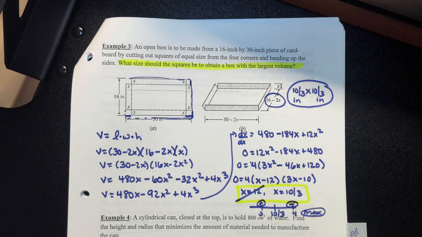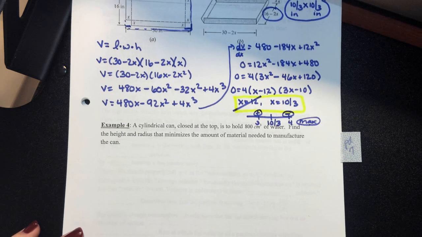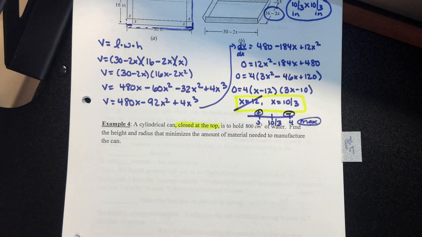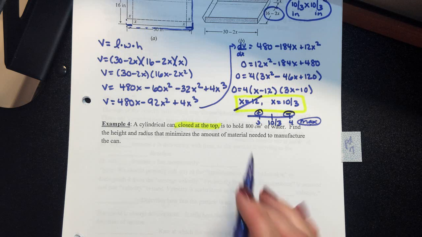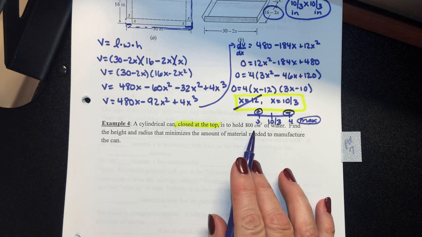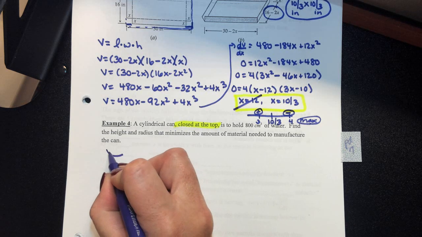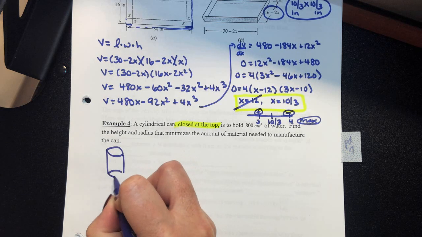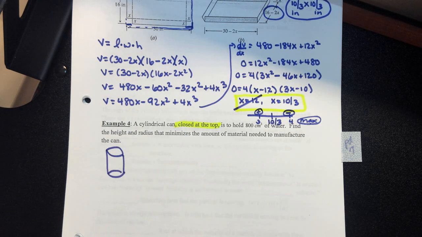A cylinder can. Now, you have to pay really close attention when they tell you that the top is closed or open. They're telling you that the cylinder can is closed at the top. It holds 800 cubic centimeters. What is that in relationship to this can? This is your volume. So again, we're assuming this is a right cylinder. It should probably say right cylinder in the problem.